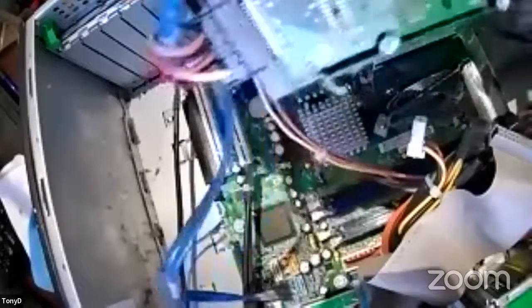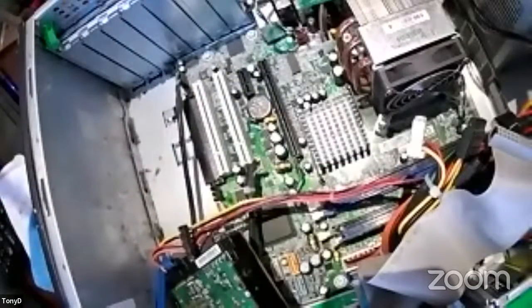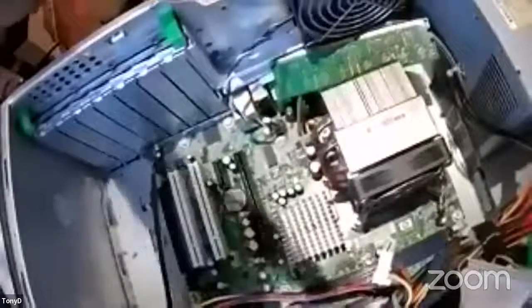okay. So somebody said that we should differentiate between a computer and a monitor, right? Somebody said please differentiate between the computer and the monitor. So the computer is what we are showing right now, right?